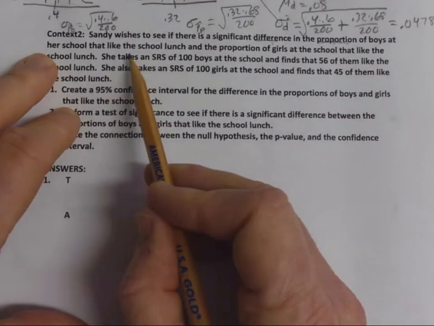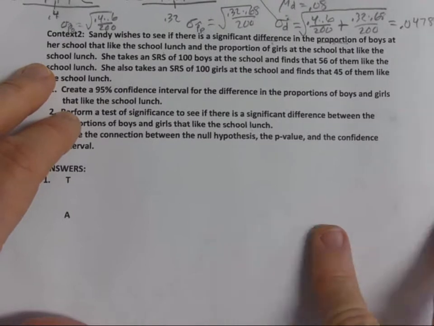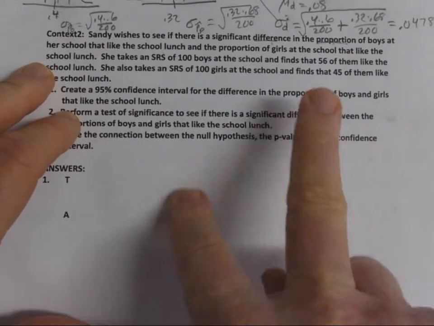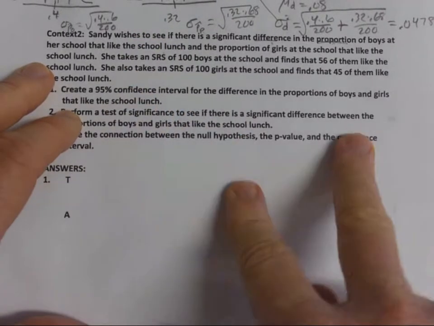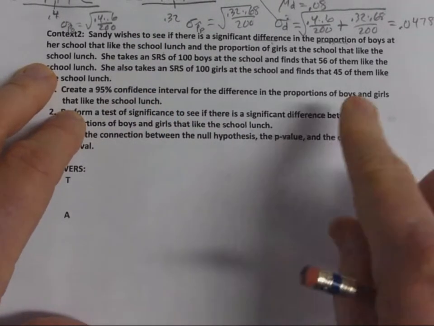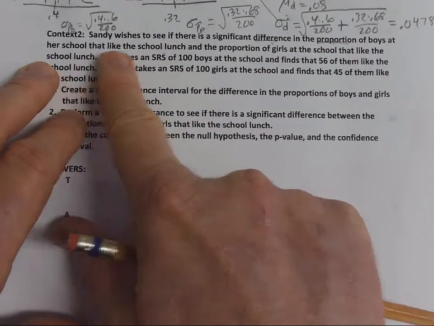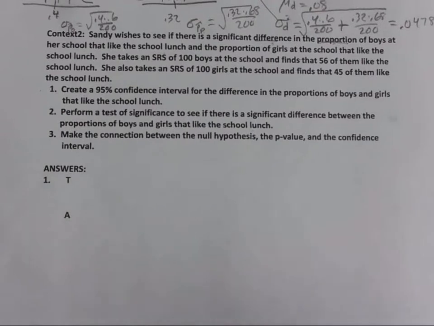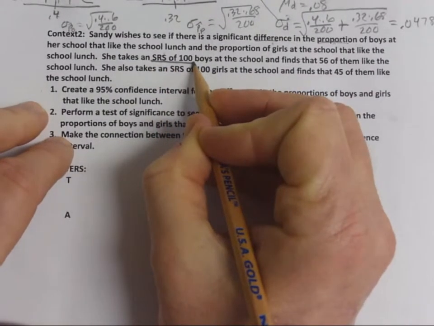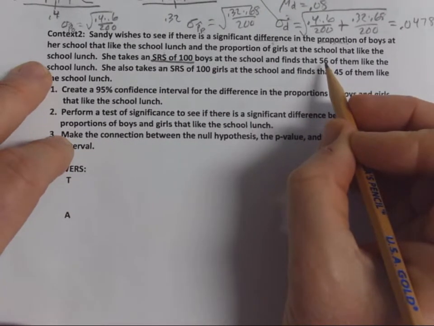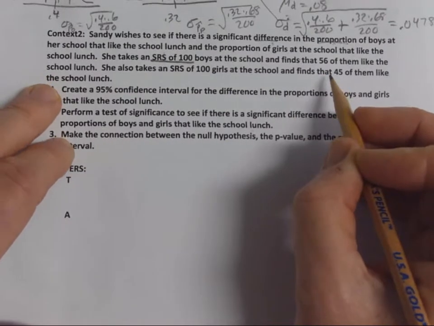The proportion of boys at her school who like the school lunch and the proportion of girls at the school who like the school lunch. So that seems like two different populations that we're studying here: all the boys at the school and all the girls at the school. And the parameter is going to be the proportion of each that like the school lunch. That's how we're defining a success in this situation. She takes an SRS of 100 boys and finds that 56 of them like the school lunch. She takes an SRS of 100 girls and finds 45 of them like the school lunch.